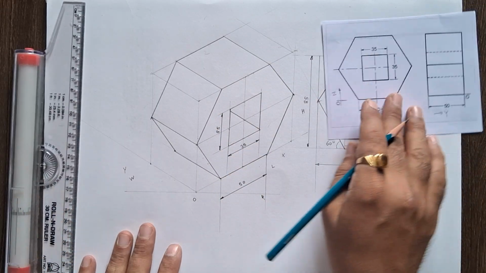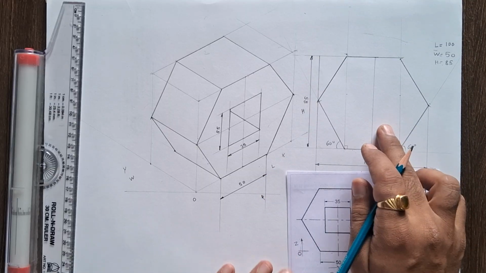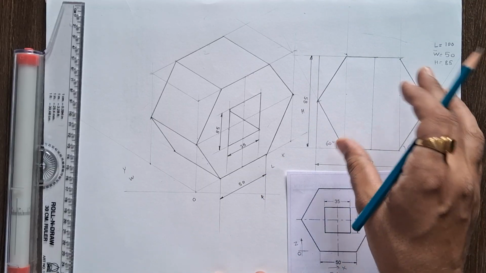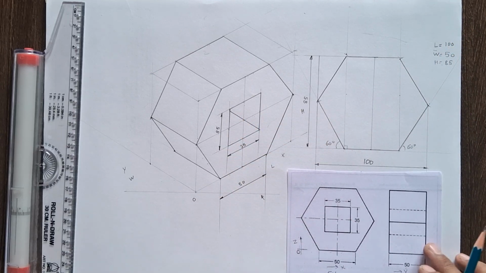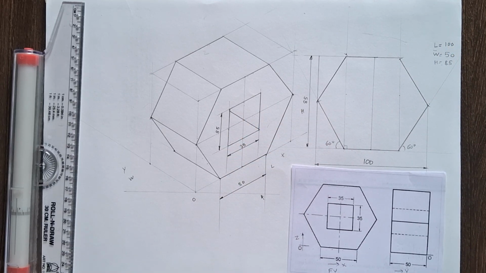Now friends, you can see the complete solution of this problem. So for this problem, we require to draw a hexagonal shape, and then with the help of the hexagonal plane shape, we can complete the isometric solution. This is a very simple problem.